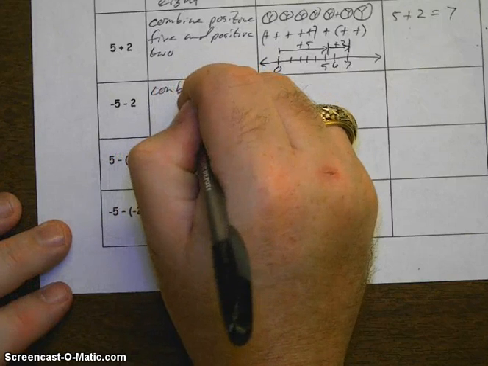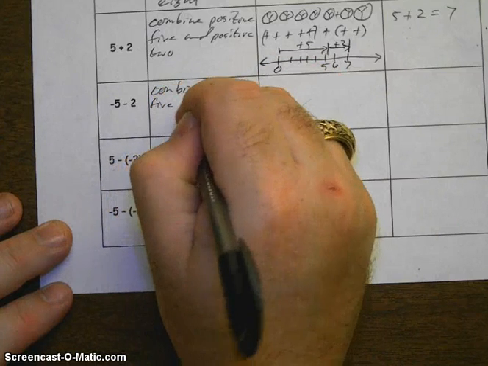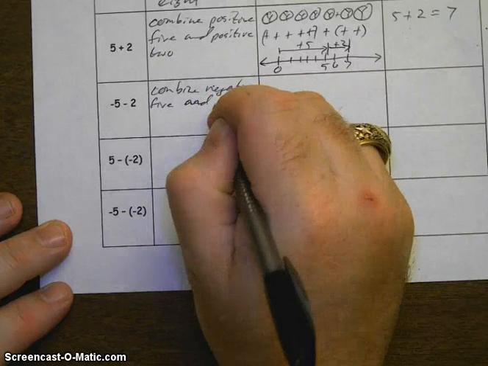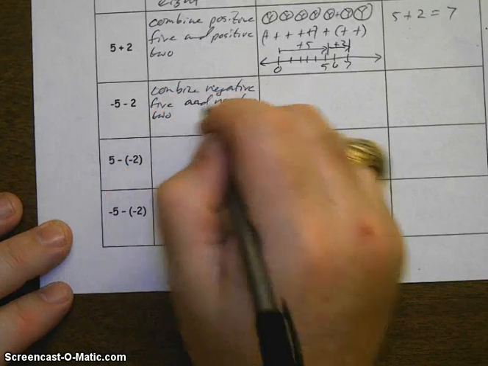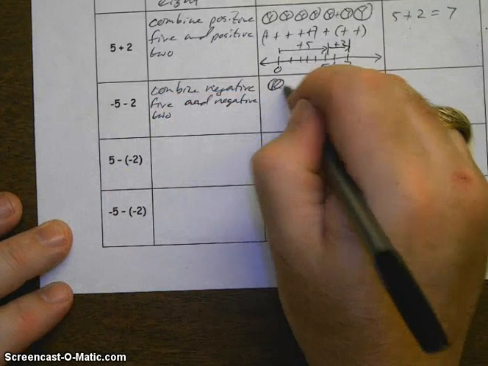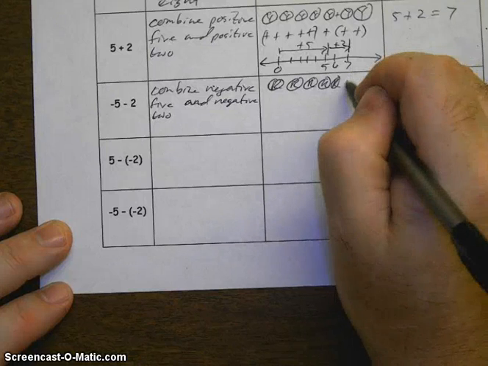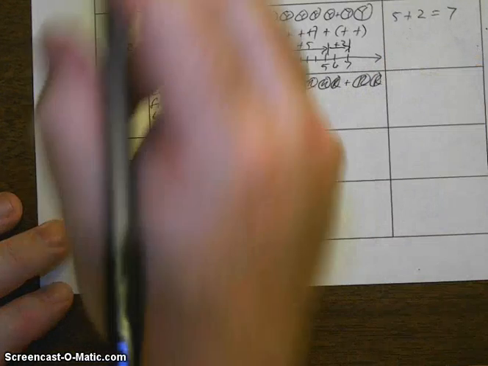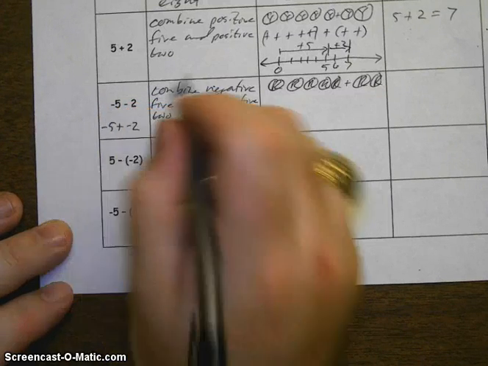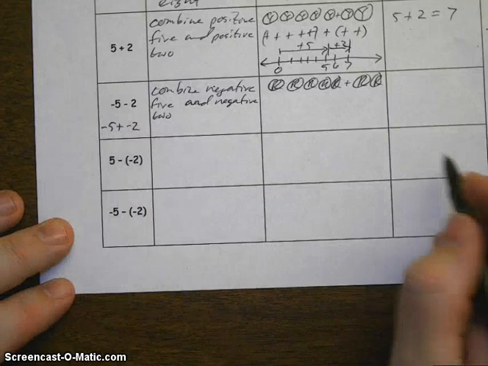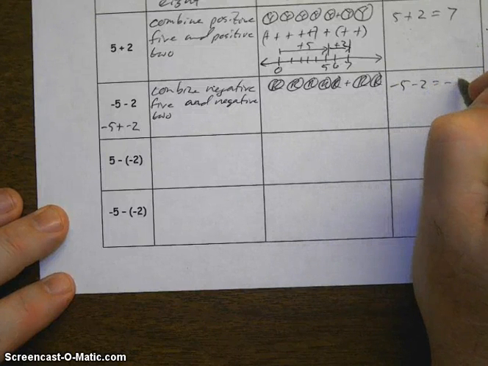Combine -5 and -2. So that's 5 reds and then another 2 more reds. Again, this one also can be written as -5 plus -2, which can also be thought of as combining -5 and -2. The result is 7 negatives, or -5 and -2 equals -7.